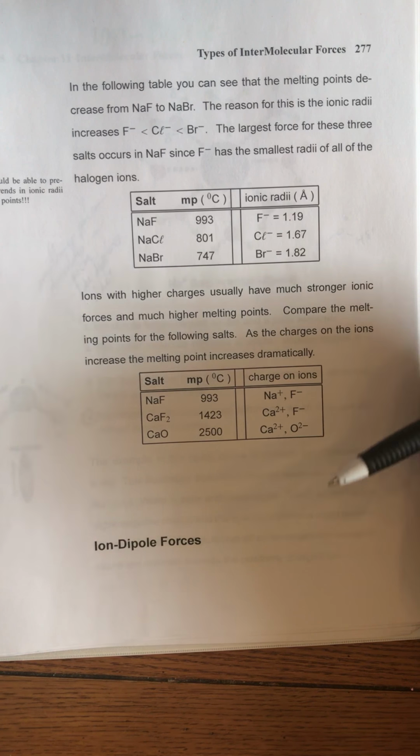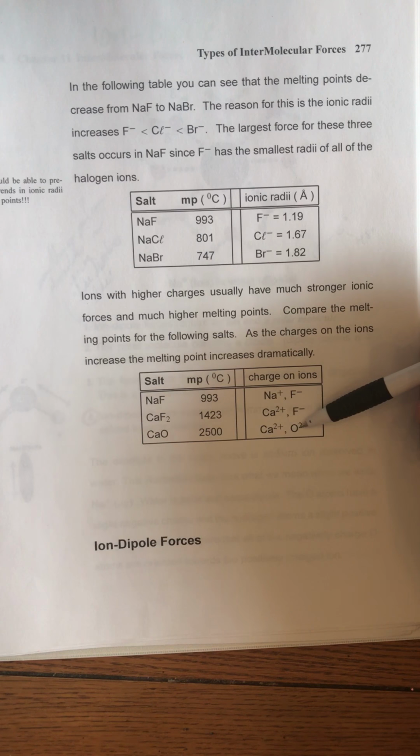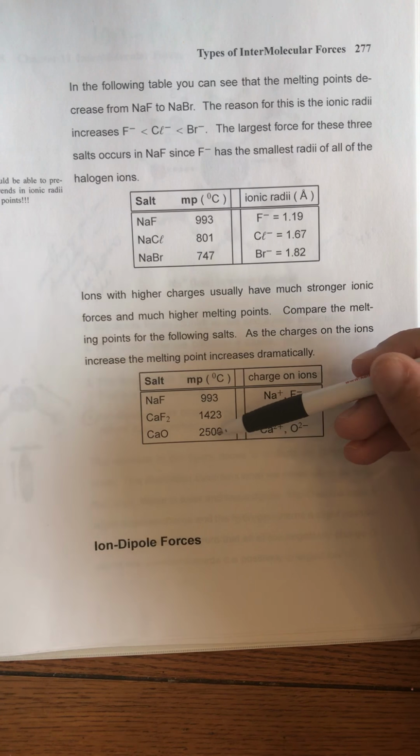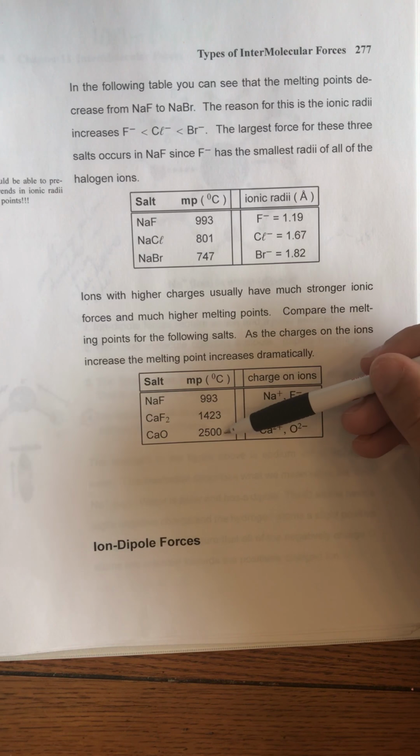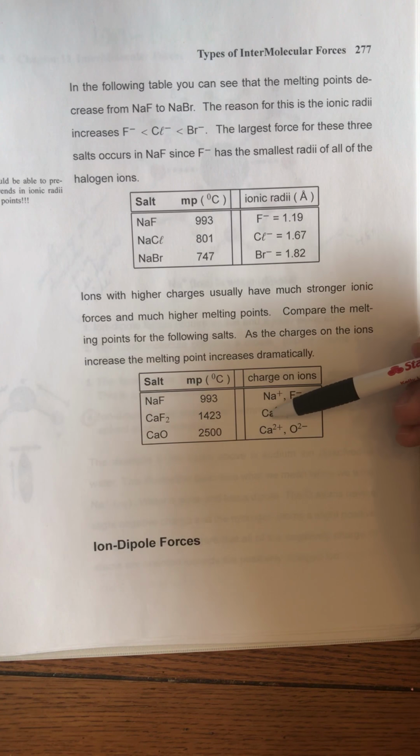And just think about it as absolute charges. The 2, 2 has the biggest charge on your two elements, therefore it's going to have the largest lattice energy and the largest melting point. Then 2, 1 is next biggest, 1, 1 least biggest.